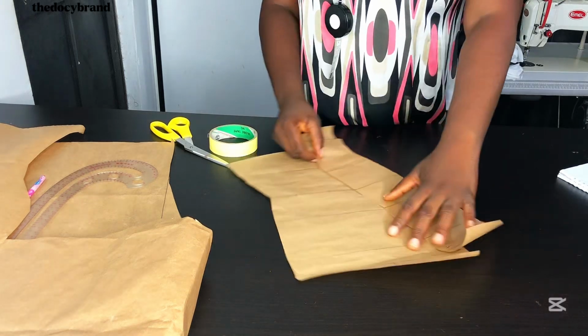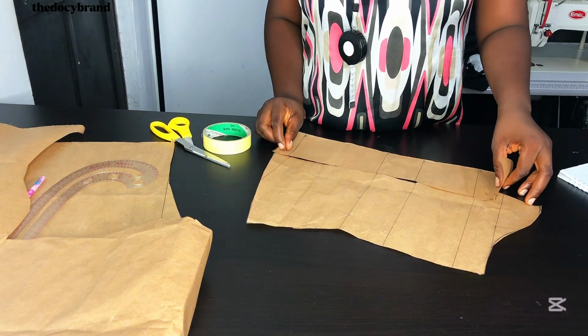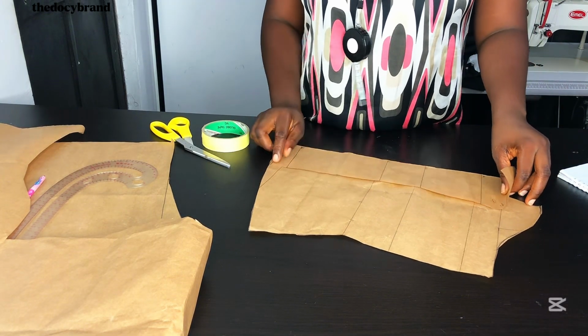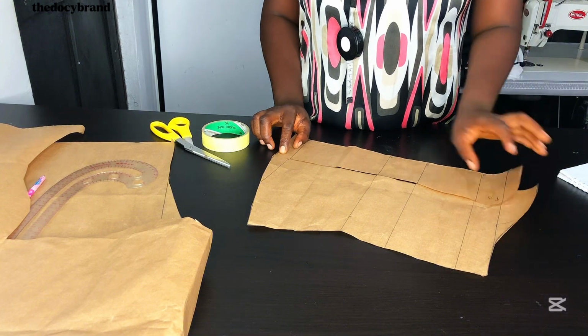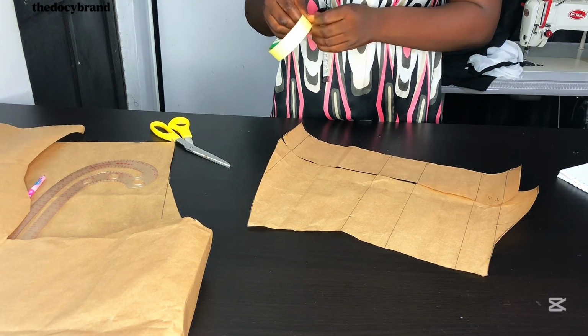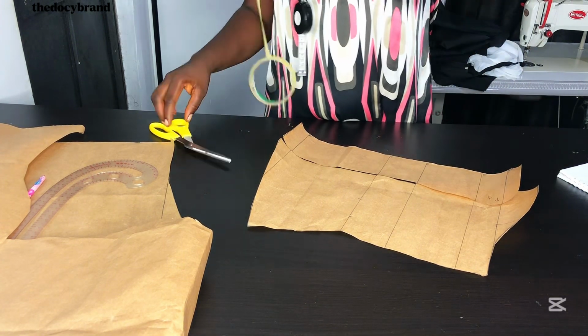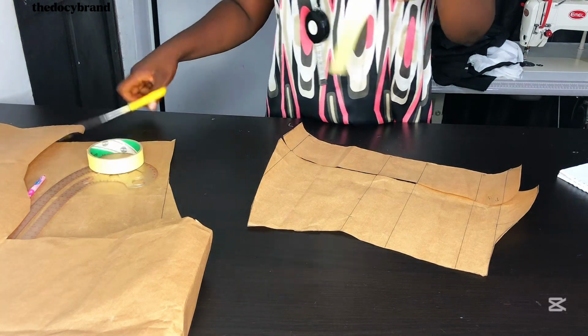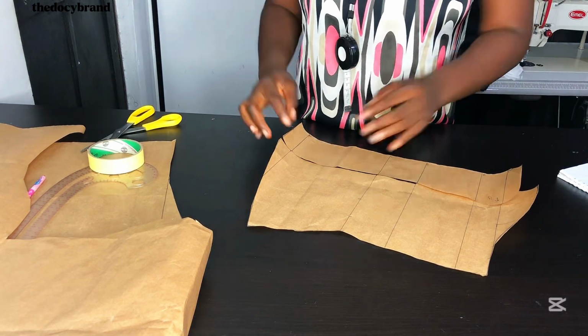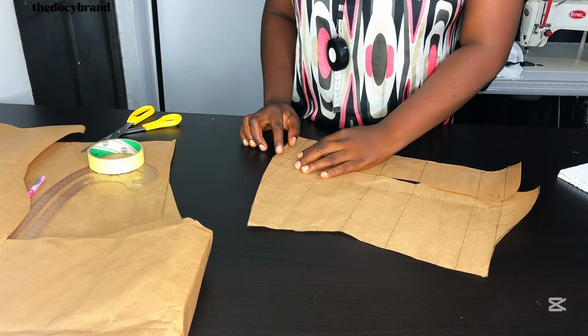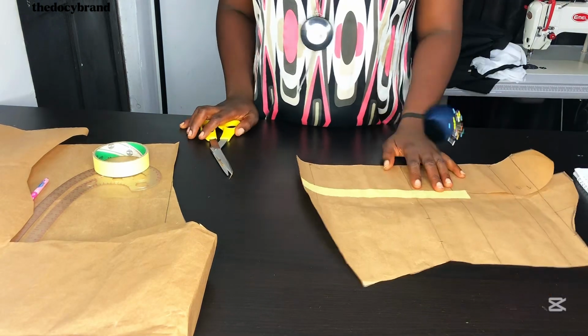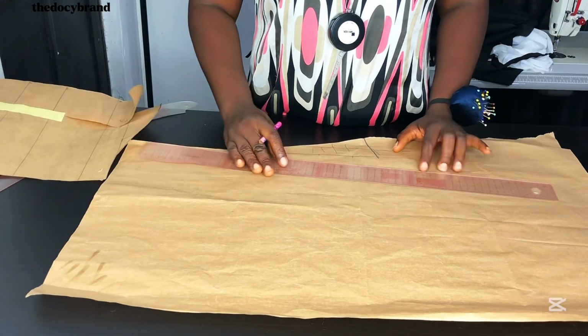So I'm going to put these two pieces together like this. Make sure that these lines are touching each other. Now go ahead and tape it. I want to use it to cut my back. So I've successfully done this. I'll rule a straight line.